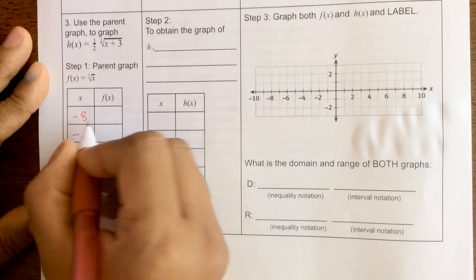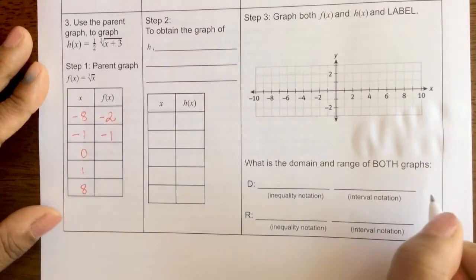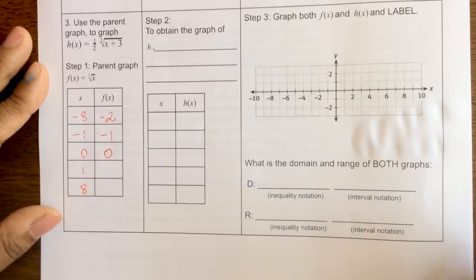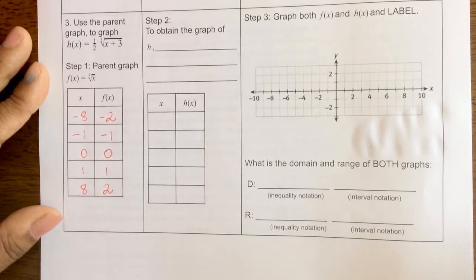easily. Cube root of -8 is -2. Cube root of -1 is -1. Cube root of 0 is 0. Cube root of 1 is 1. Cube root of 8 is 2. This is the parent graph.